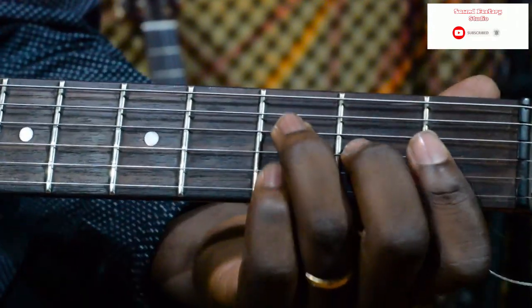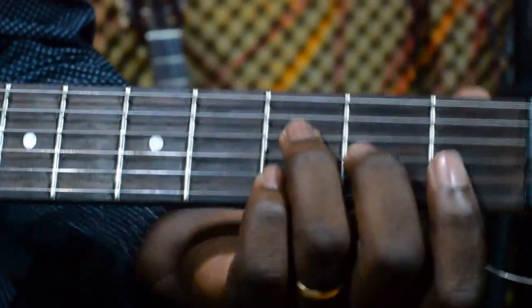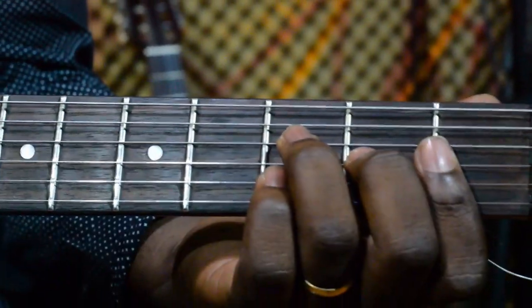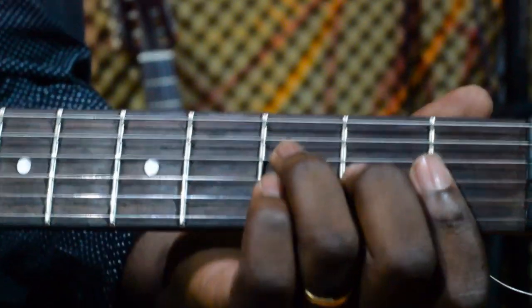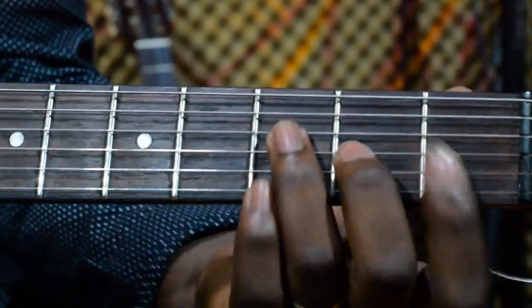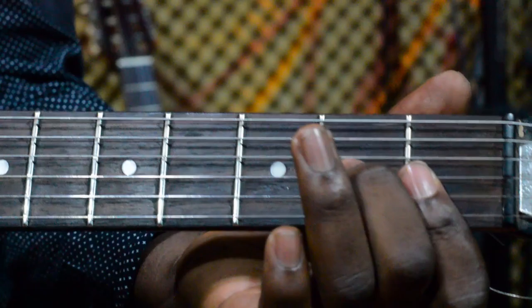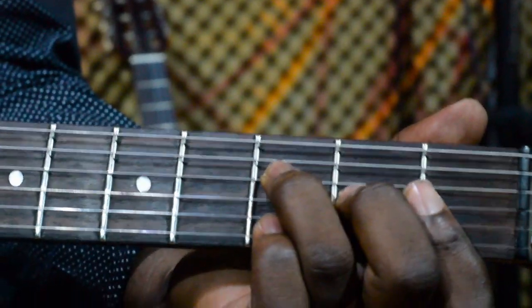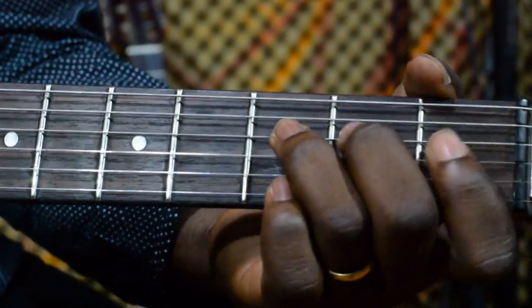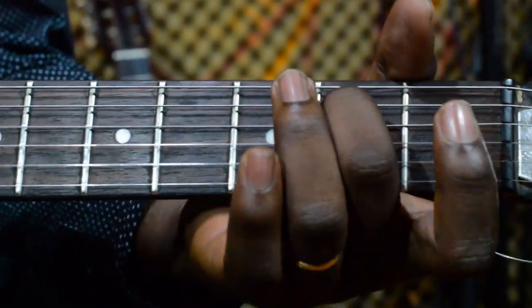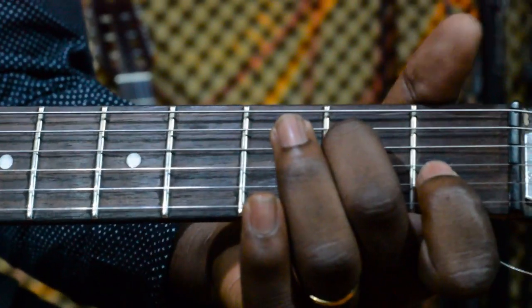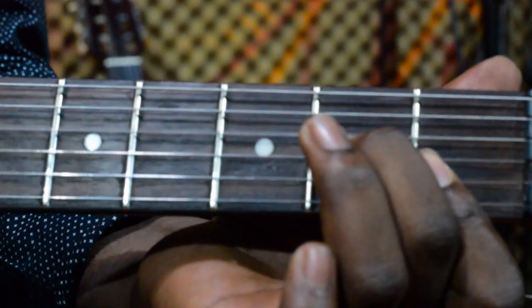Okay, so I'll take the chords again. F major. If you don't know these chords, I'm sorry, this lesson is not for you yet. Go and refer to those chords and get back to the lesson. So F major is in this shape. E minor, half bar chord, is this. And then D7 is this.